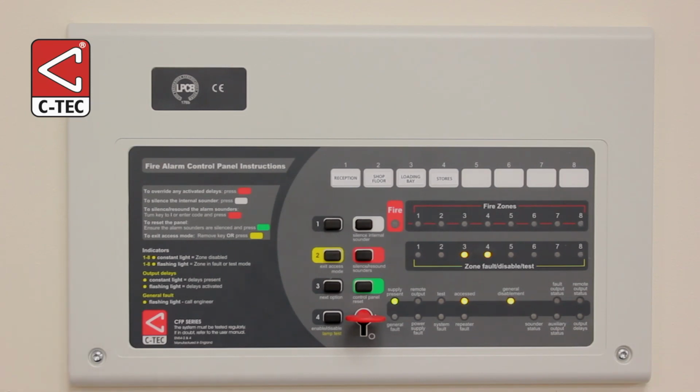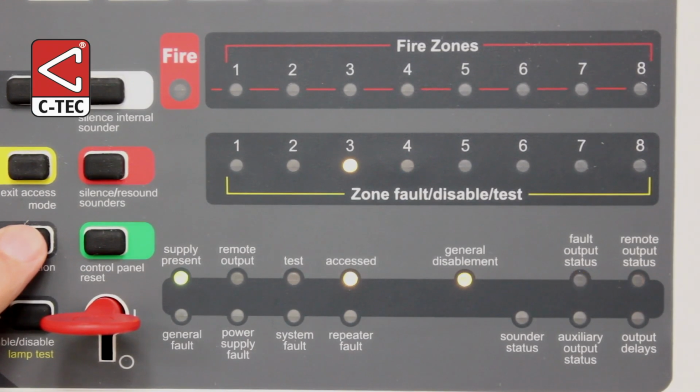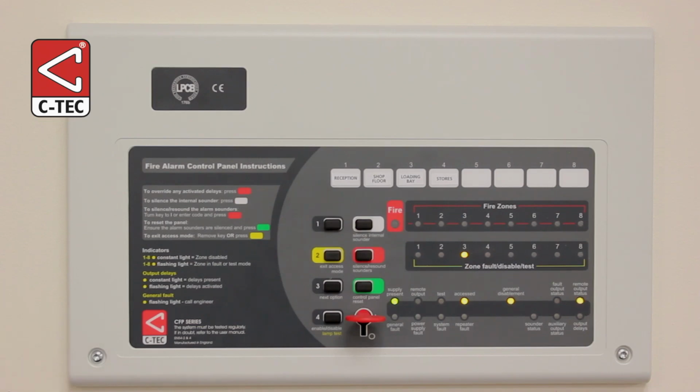For example, we will now disable the remote output. Press the Next Option button until you come to the Remote Output Status indicator. Again, if the fault light is flashing at a slower rate, its current status is enabled. If it is flashing at the same rate, its status is disabled. Use the Enable Disable button to toggle between enabled and disabled. We want to disable the remote output, so the lights are flashing at the same rate. We confirm our selection by pressing the Next Option button.